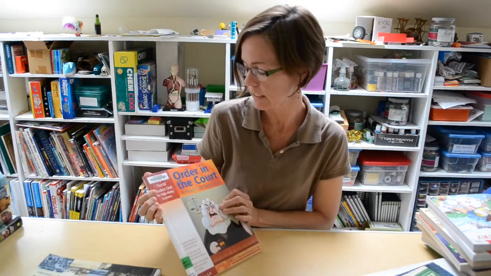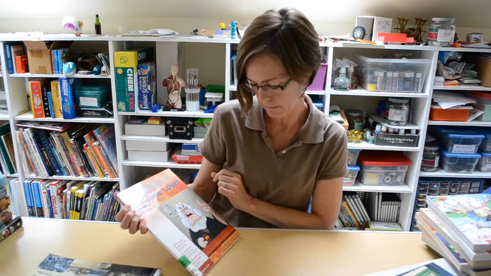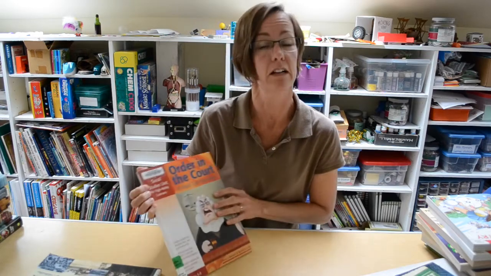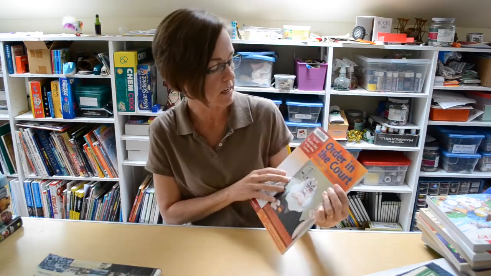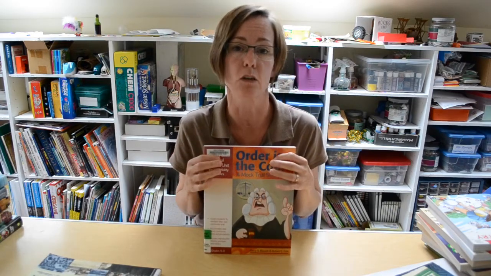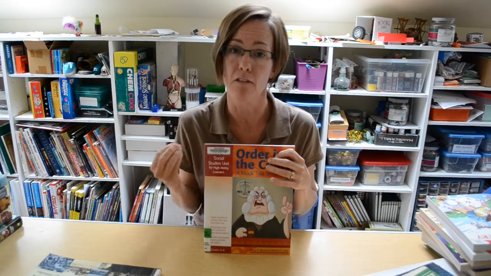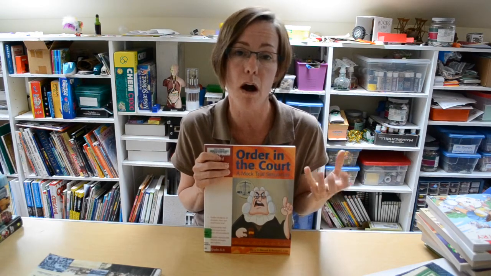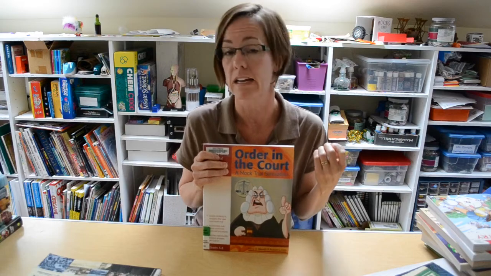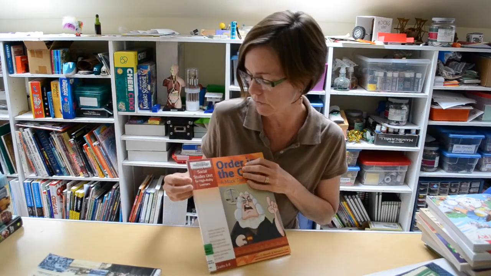Another activity book is called Order in the Court, a Mock Trial Simulation. And this one's by Darcy Blauvelt. And this one takes you to the courts, and this is for more of a larger group setting. And so again, I haven't been able to use this one in my own homeschool environment because I don't have all that many kids. But if you have a homeschool co-op or a classroom or a gifted and talented group that you work with on a regular basis, this might be a really nice choice for you.